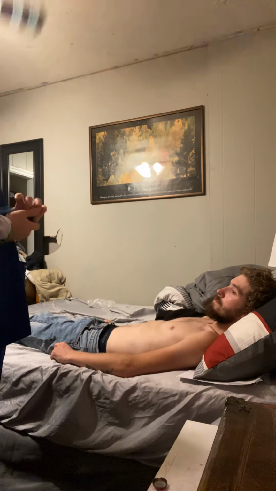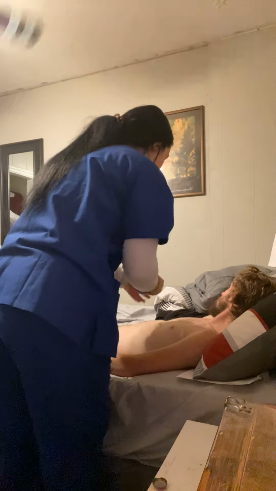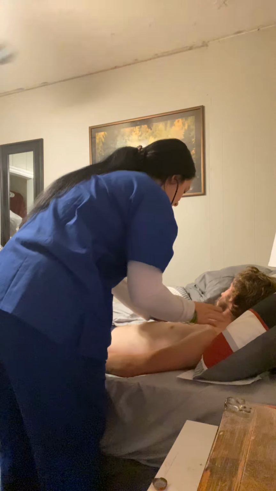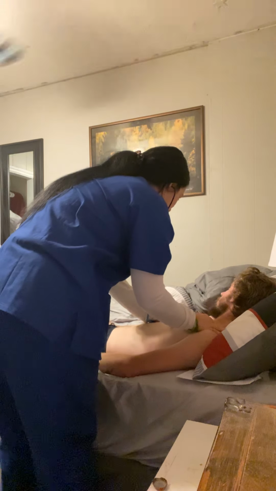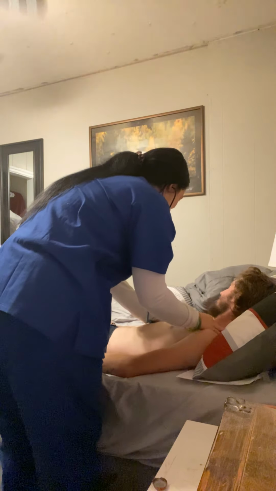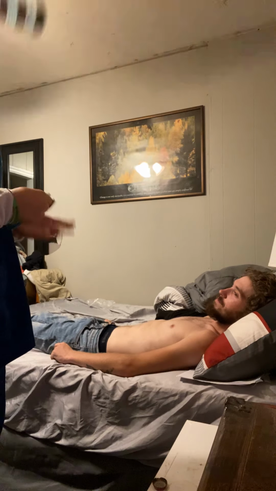So now I'm going to check your pulse deficit. So I'm going to take my bell at the apical impulse, and you're going to turn your head to the left, and I'm going to palpate your carotid artery. So turn your head that way. Alright, very good. So it seems like it's exactly equal.